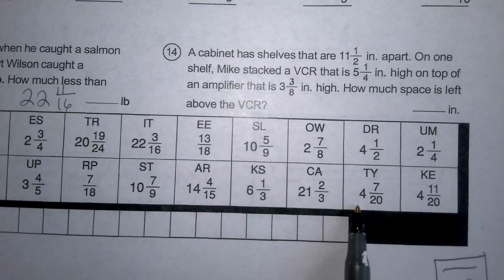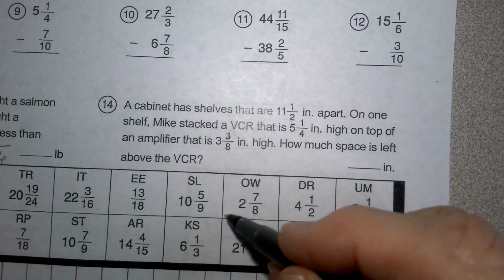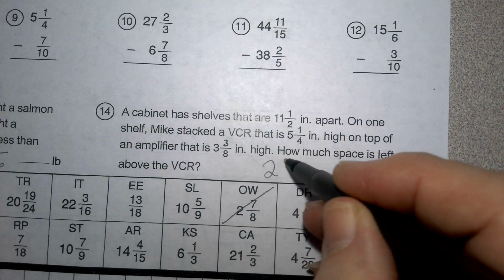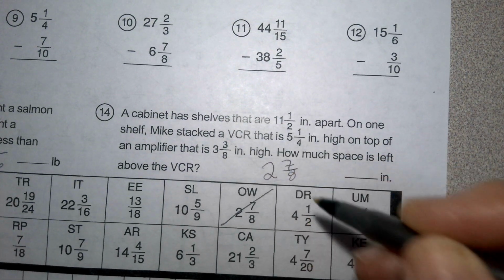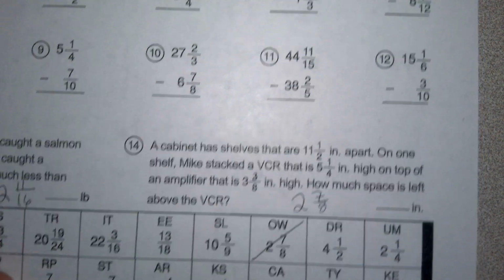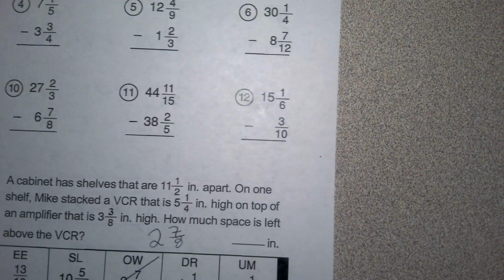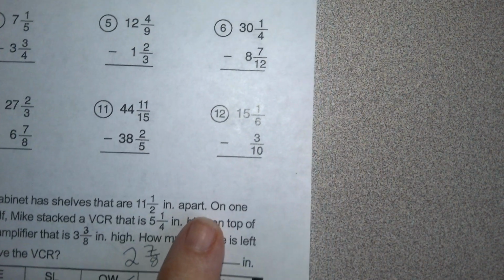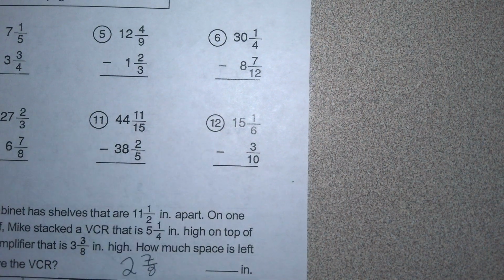I must have done it wrong. Oh, here it is. 2 7/8 inches. Okay, we'll see if there's any that are odd. We'll maybe do a couple here. This is going to be easy. So your number 12, what is the common denominator? 30. It's going to be 30.